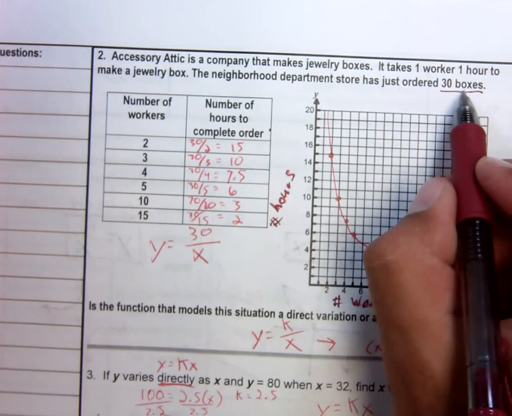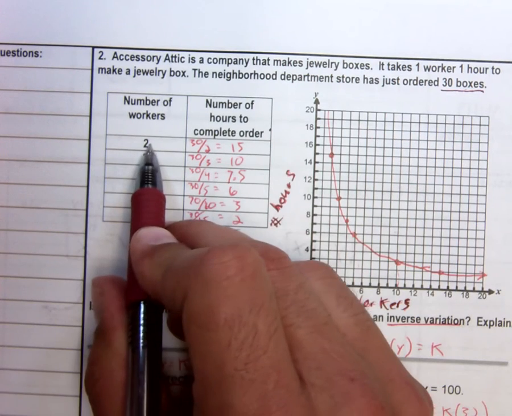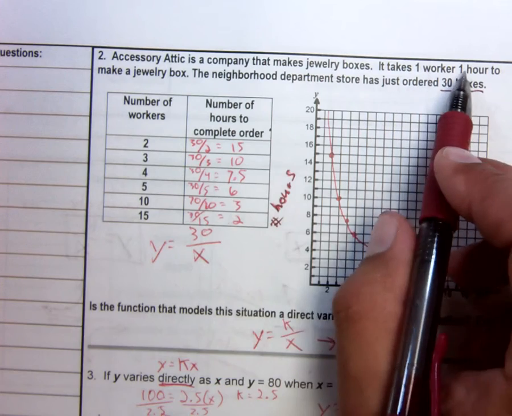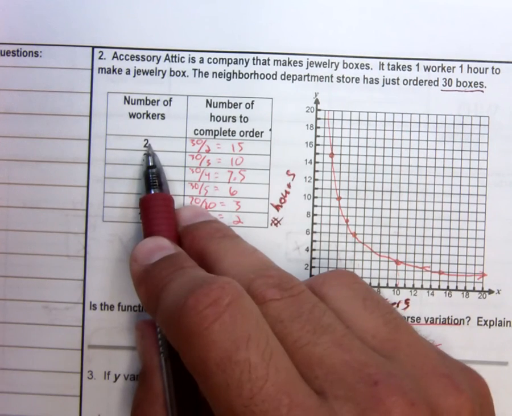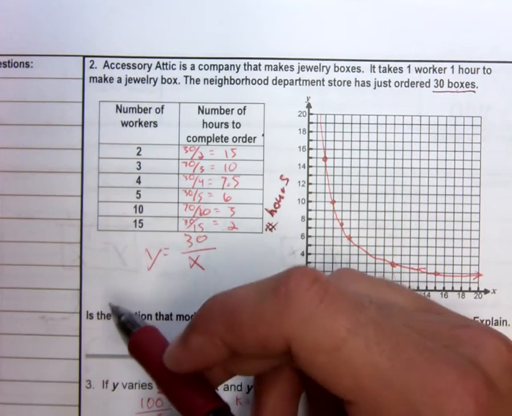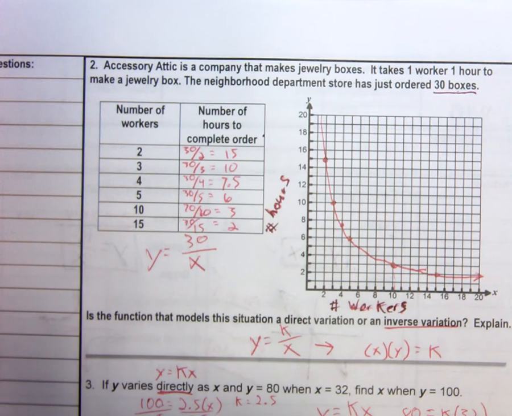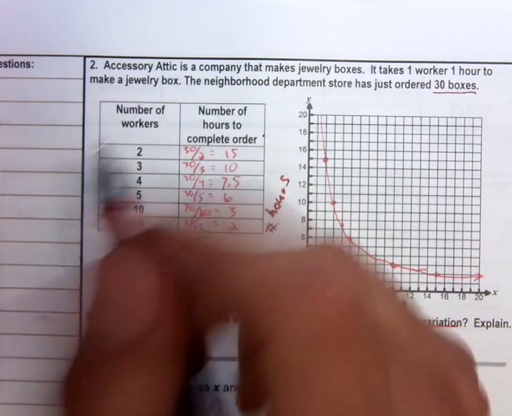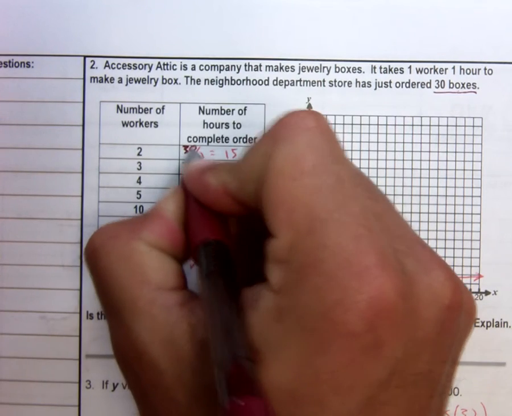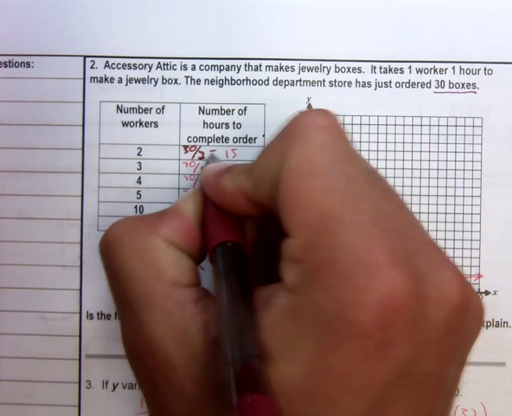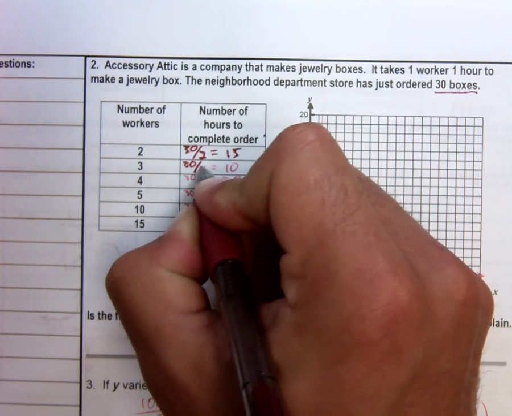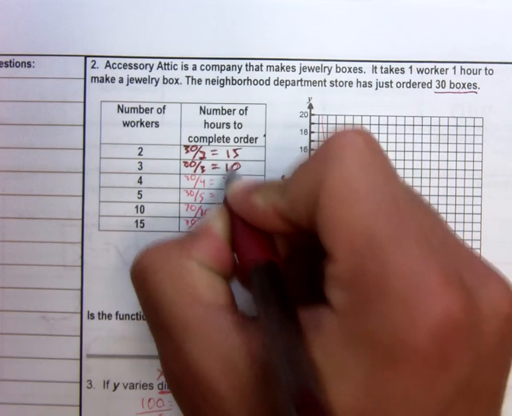Okay, there's 30 boxes. If there's 2 workers, well, it says that it takes 1 worker 1 hour. So if there's 2 workers and there's 30 boxes, how long is it going to take? Well, take your 30 boxes. How many workers are there? There's 2, so we divide by 2. That equals 15. 30 boxes divided by 3 workers equals 10. You can see the pattern.